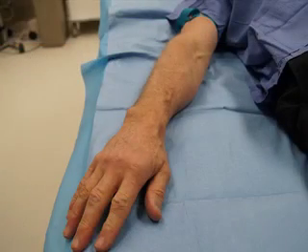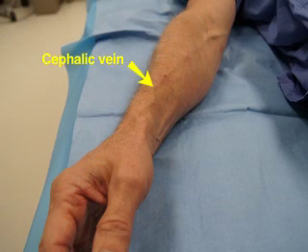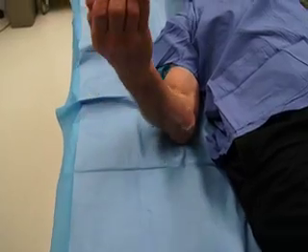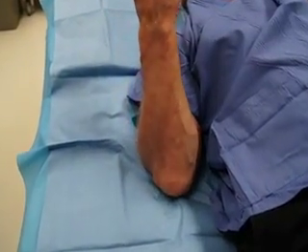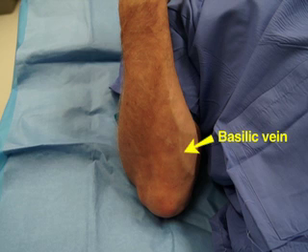To find the best site for an IV catheter, it is important to know the venous anatomy. The metacarpal and dorsal veins on the hand are good sites for initial cannulation attempts. The cephalic vein is usually prominent on the anterior radial aspect of the forearm. The basilic vein on the ulnar side of the forearm is often neglected because of its posterior position, but is usually prominent and often larger than the cephalic vein.